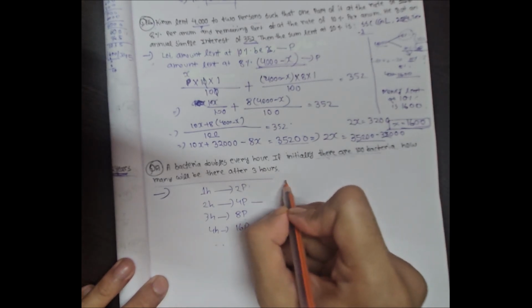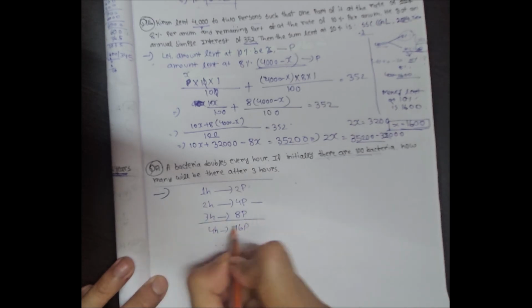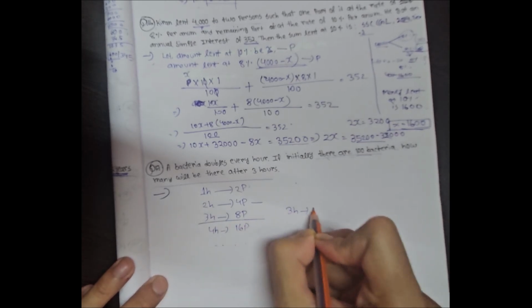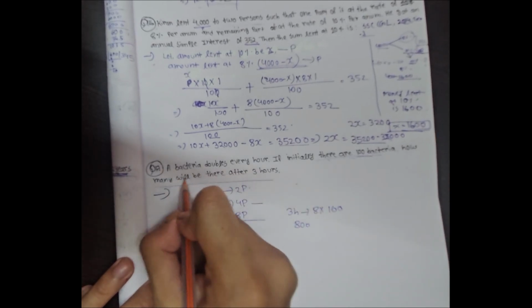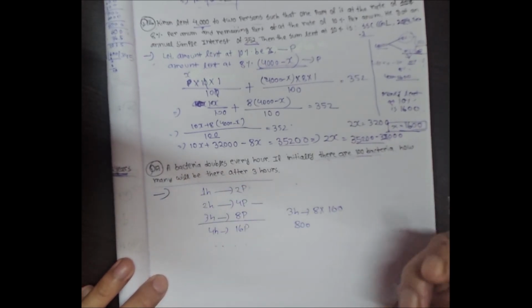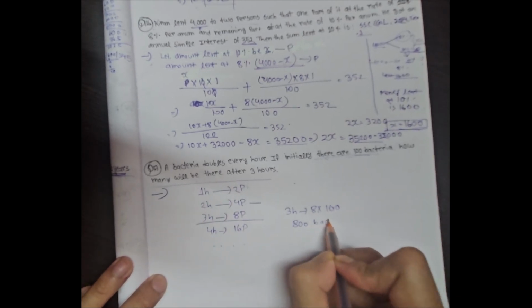So initially we start with 100 bacteria. After 3 hours it would be 8 times 100, which is 800. So how many bacteria will there be after 3 hours? There will be 800 bacteria.